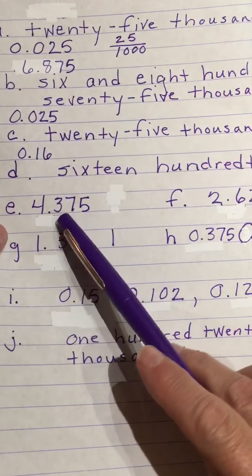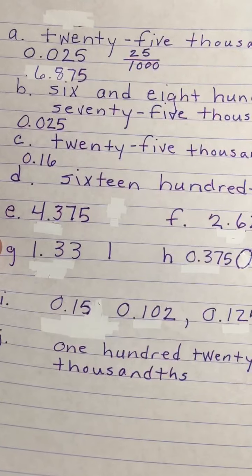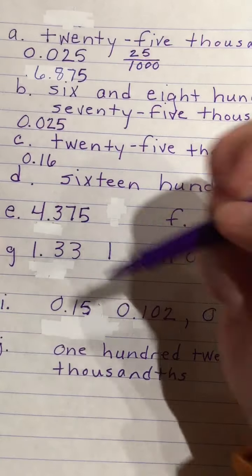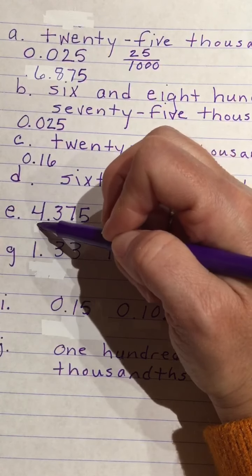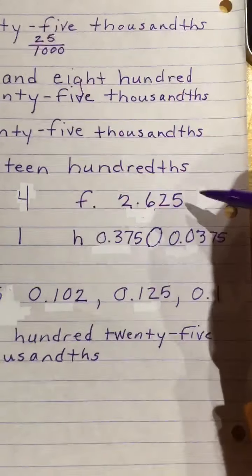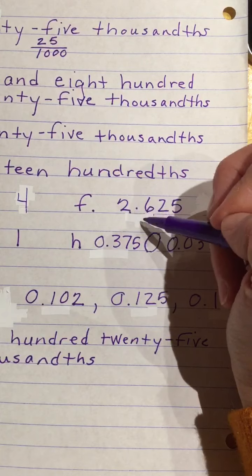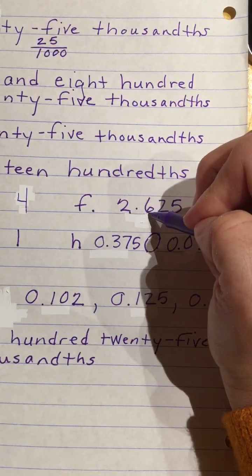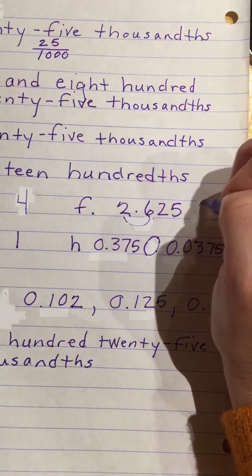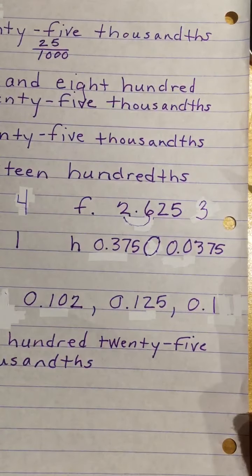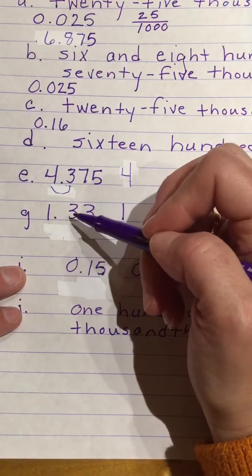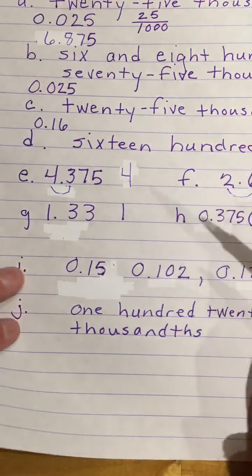For E, I need to round these. So I have 4 and 375 thousandths. I need to round this to the nearest whole number. So that 3 tells me to do what with that 4? Let it go, right? It stays a 4. Now, for F, I have 2 and 625 thousandths. That 6 tells me to do what with that 2? Round up, correct? 5 or above, give it a shove. All right, my next one, oops, I forgot to white it out. That 3 tells me to leave the 1 the same, correct?